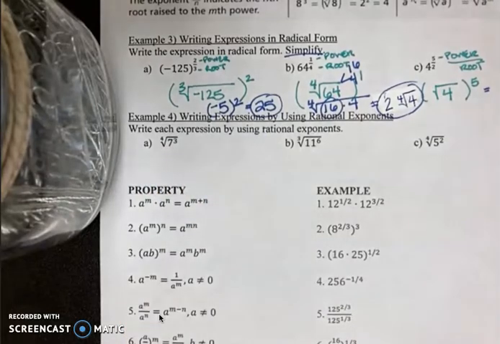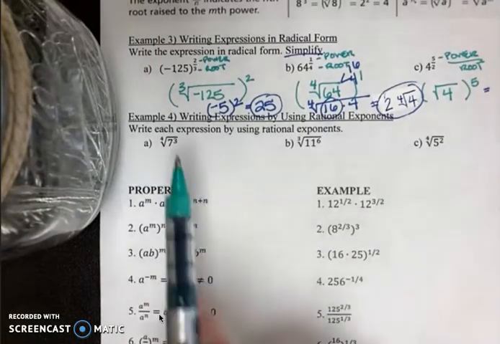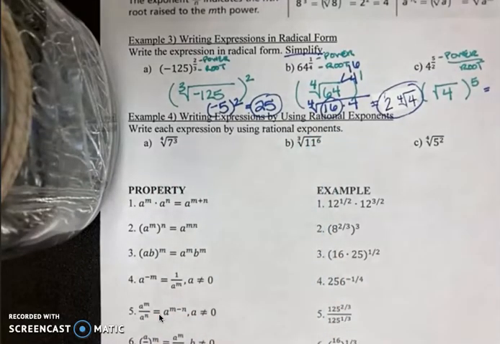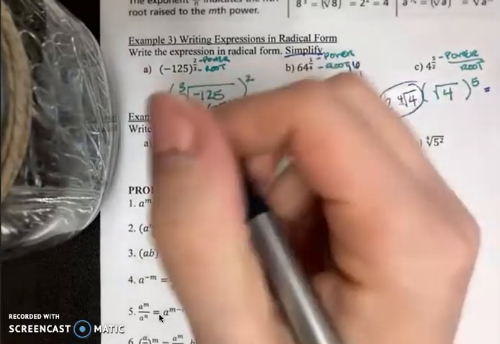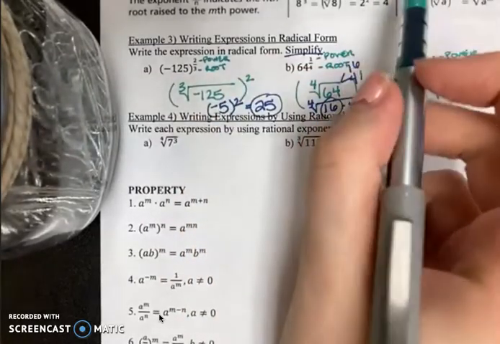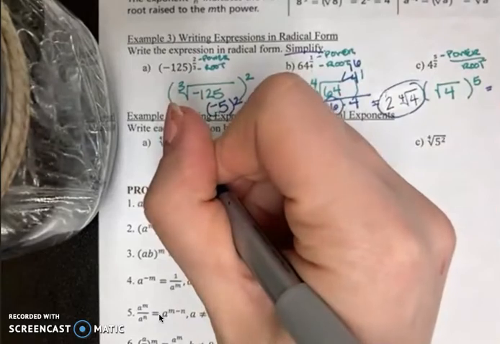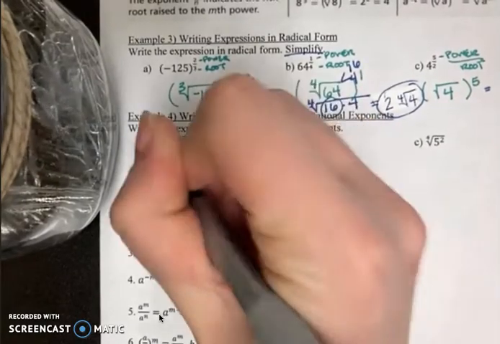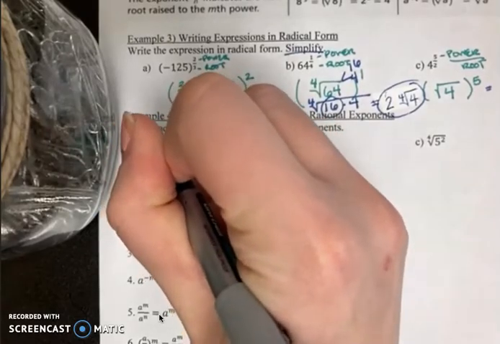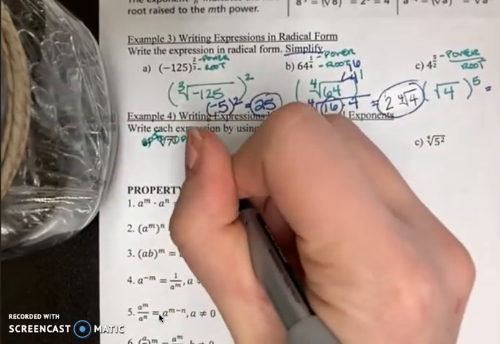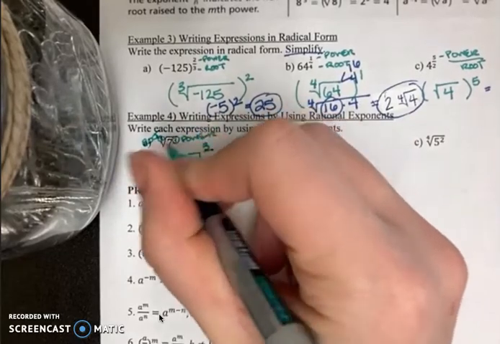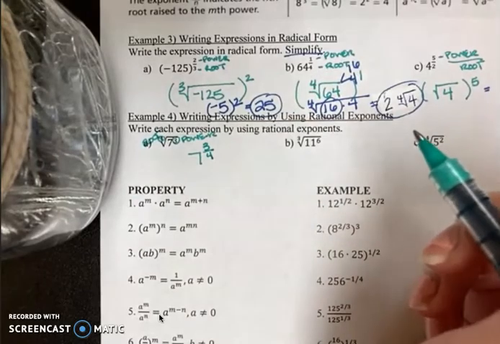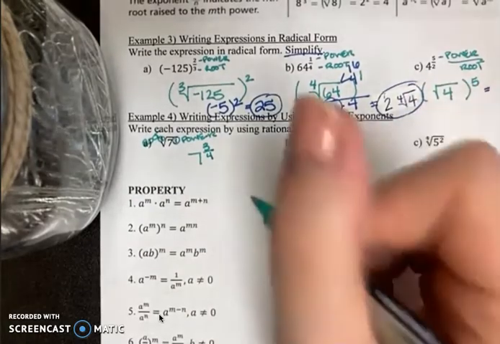So example 3, we started with fractional exponents and turned it into radicals and simplified. Now what we're going to do is I give you the radical and I want you to rewrite it as rational exponents, so fractional exponents. Just remember, power over root. This is the power. Here's my root. So it's going to be 7 to the 3, which is the power, over the 4, which is the root. And we're not asked to simplify this one, so that's the only answer.